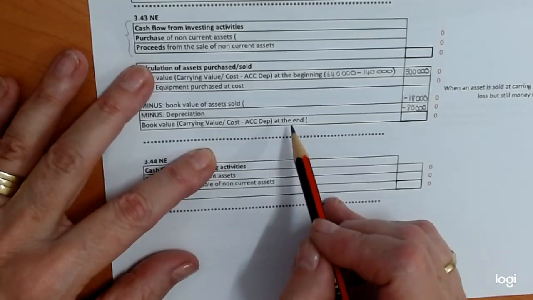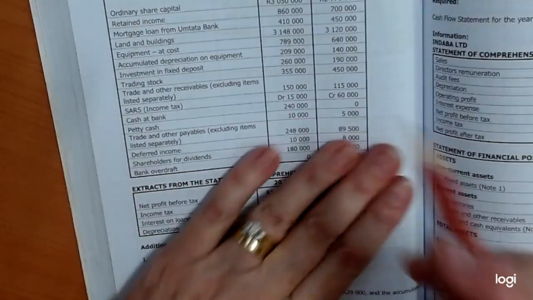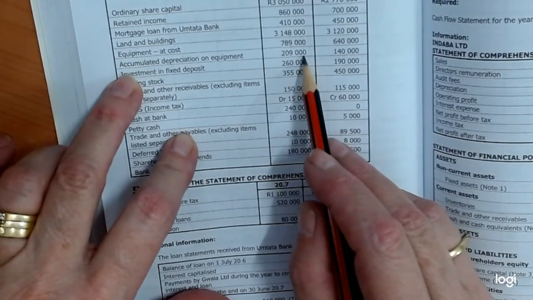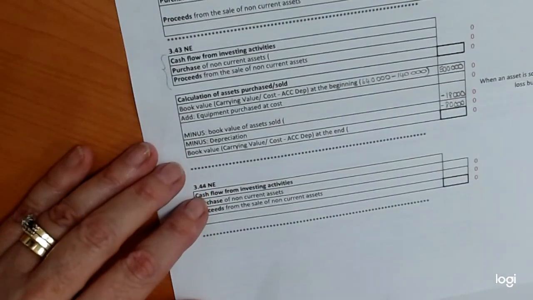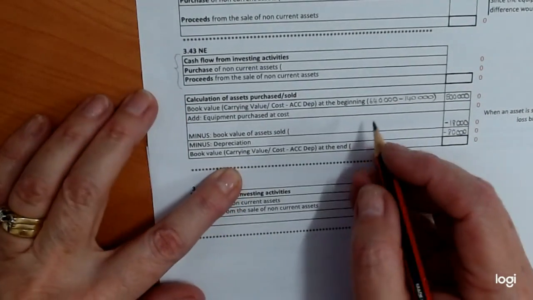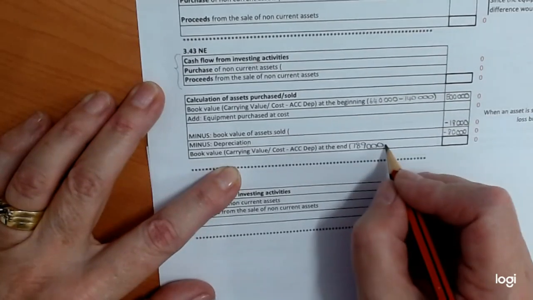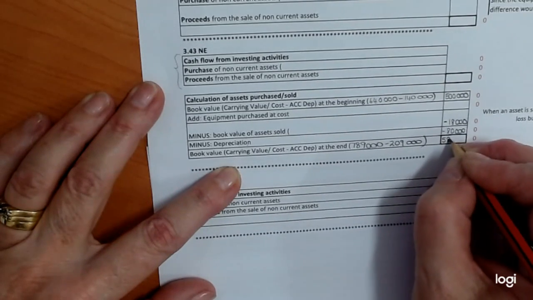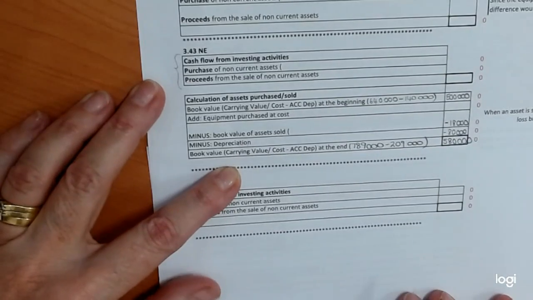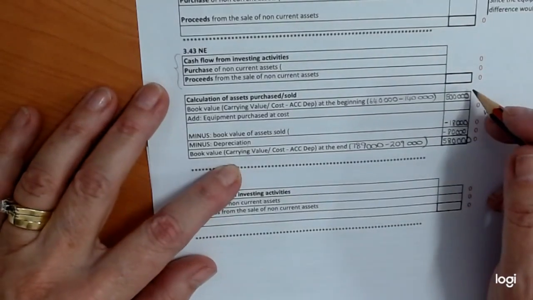And again, book value, remember they've given us cost and they've given us accumulated depreciation. Let's just see if we can see that. They've given us the cost and the accumulated depreciation. And we are looking for the book value at the end of the year. So what we have here is we're going to take the cost price, 789,000, and minus the 209,000 accumulated depreciation to get the 580,000 book value at the end of the year. And now you will see that's the only amount that is missing, and that is our balancing figure.